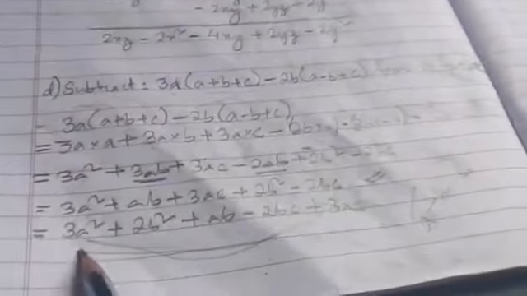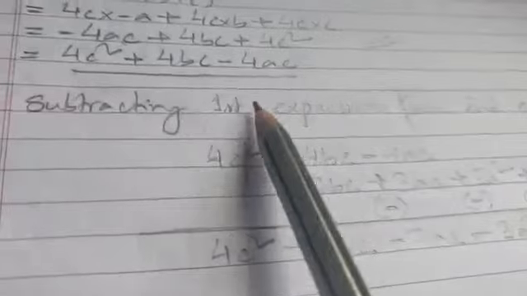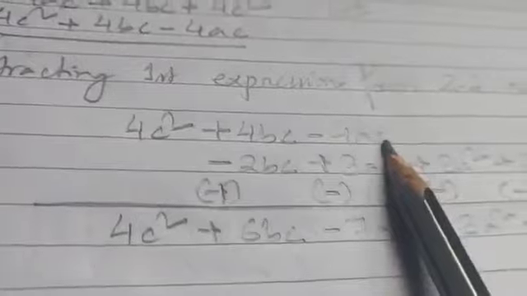Now, after removing the brackets, your value is this. And here, for the first and second expression, after removing all the brackets, these are your values. So this is what you have to subtract from this one. So you say subtracting the first expression from the second expression. This is our second expression. The first expression is that one, this one. So you see this is the second expression, this is the first expression.